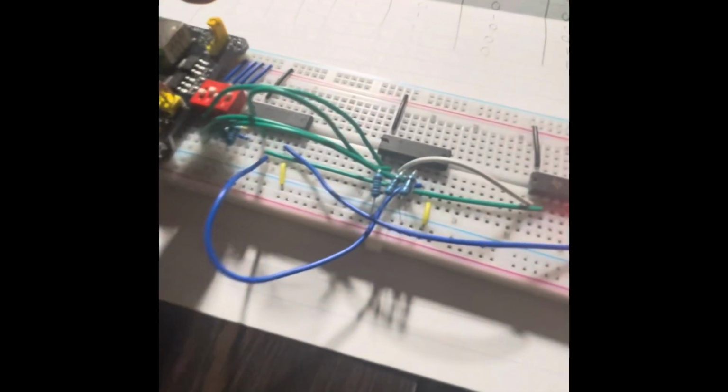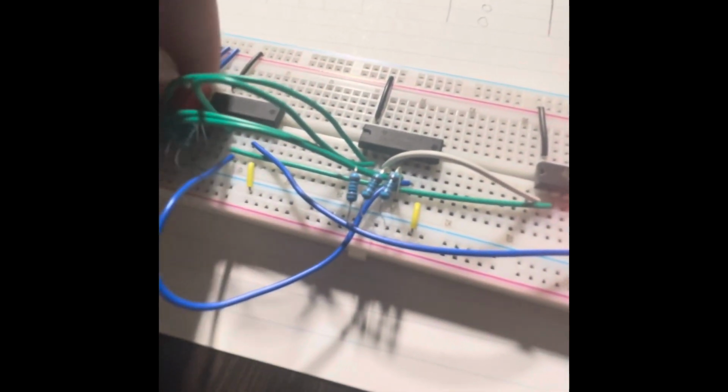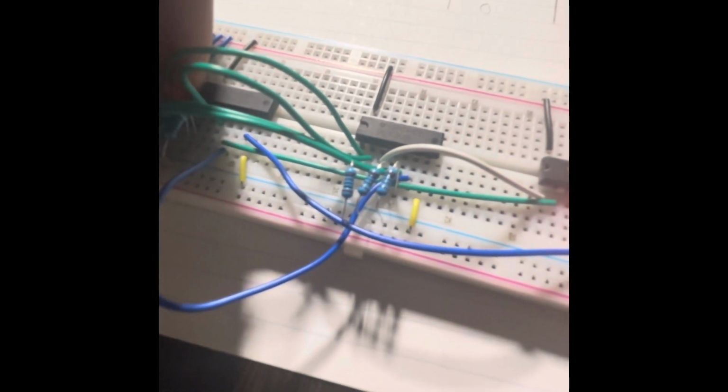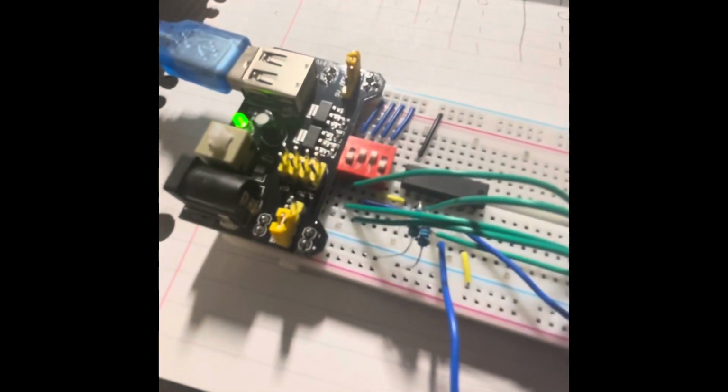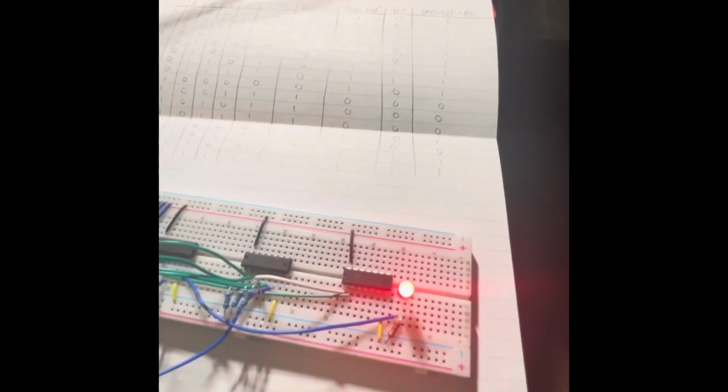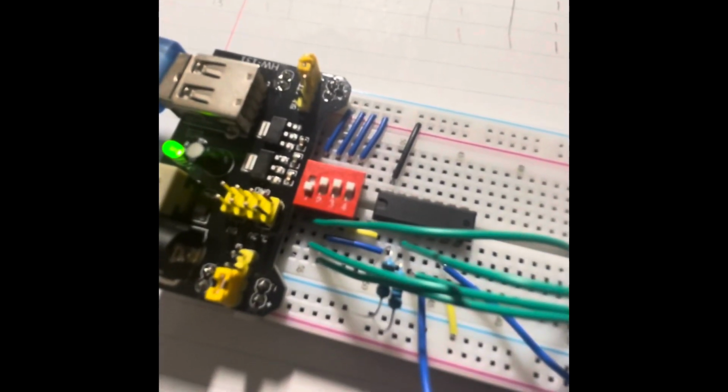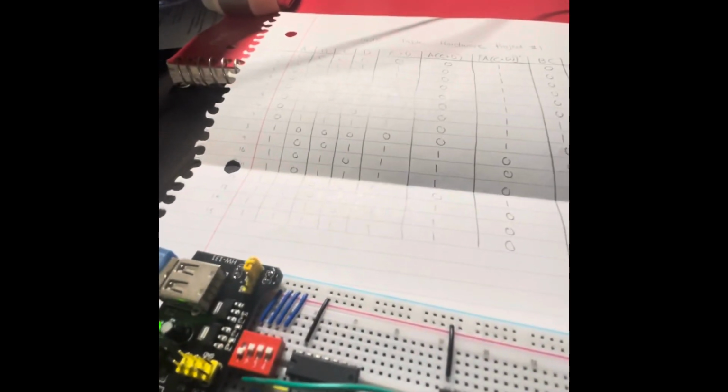For 6, this is a representation of 6, and the output is 1, so the light stays on. 7, this is a representation of 7, and the light is also still on because the output is 1.